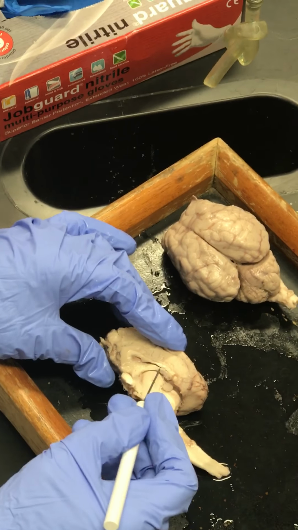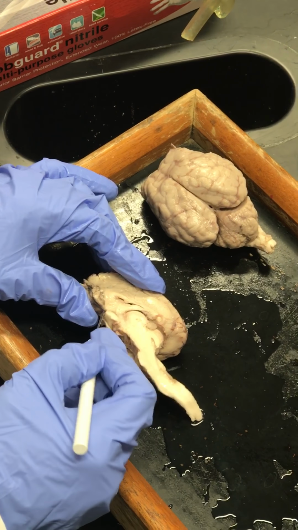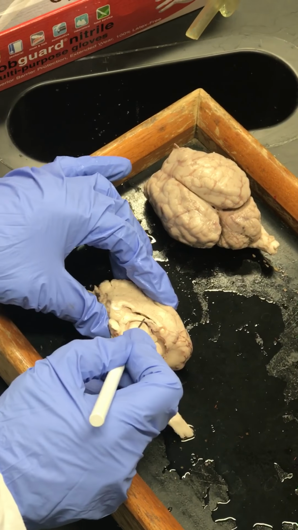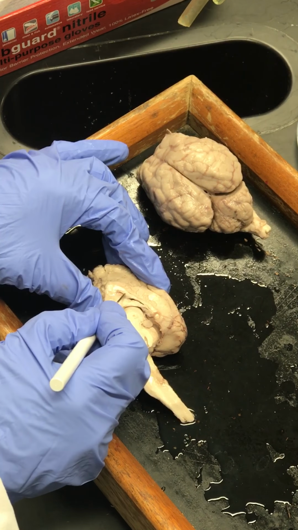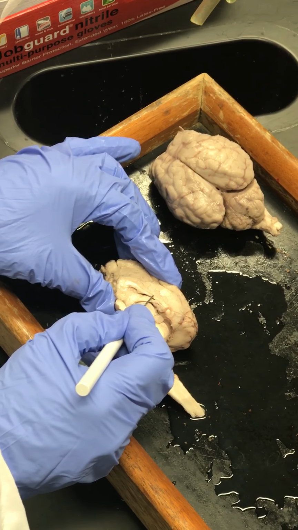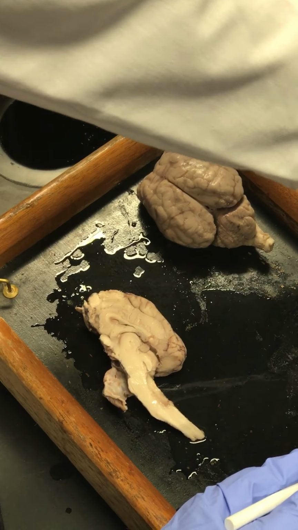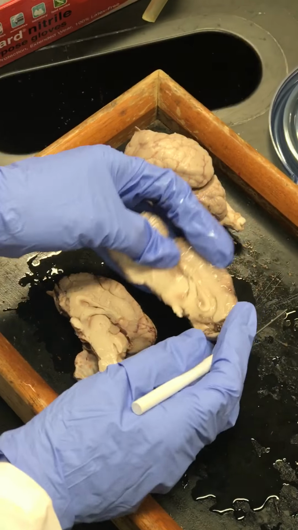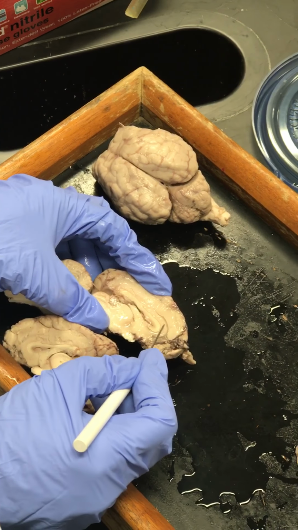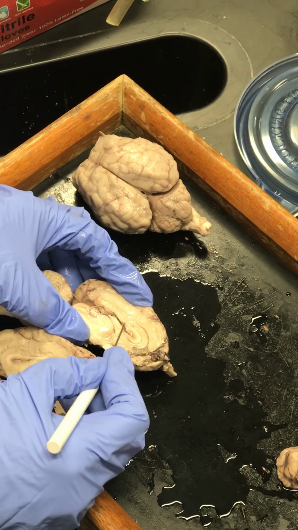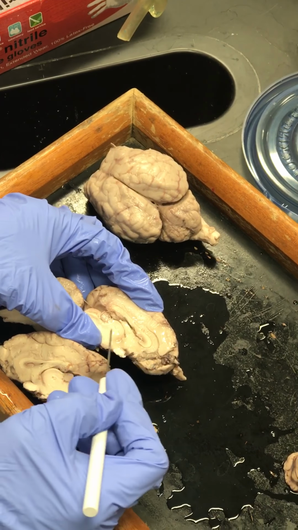Then what else? Then this is a cut portion of the chiasm. Here is the fornix. Here is corpus callosum, this white thing in here. Above it is cingulate gyrus. It's better in this one. You see the cingulate gyrus. It's above the corpus callosum. This is the cingulate gyrus.